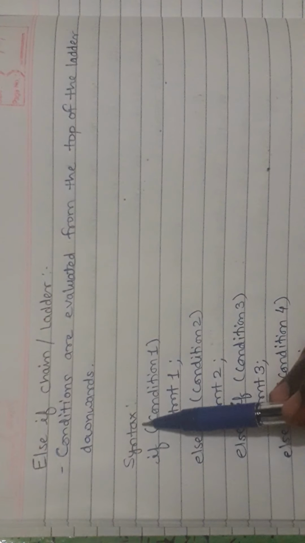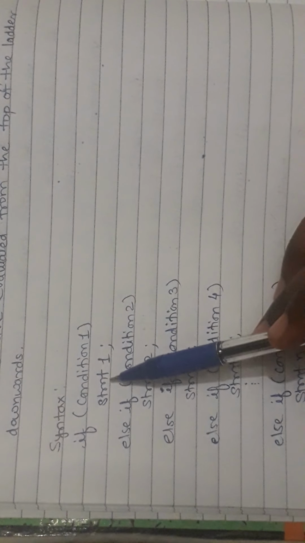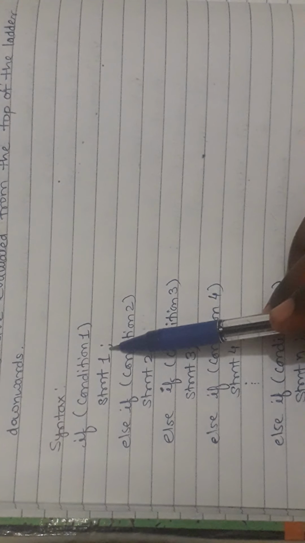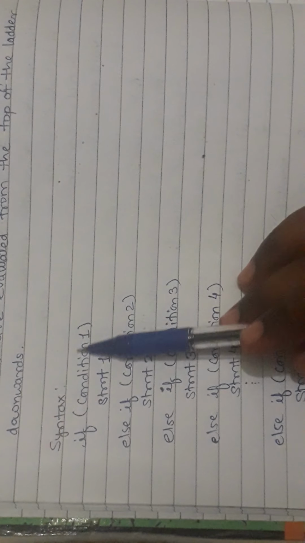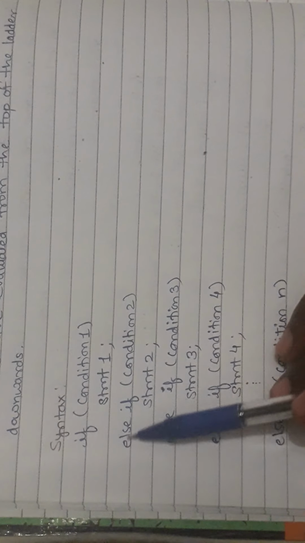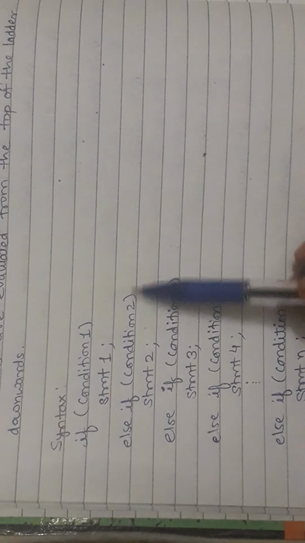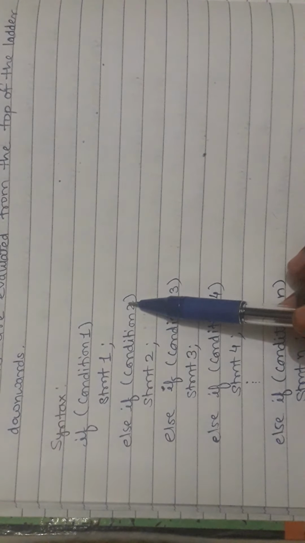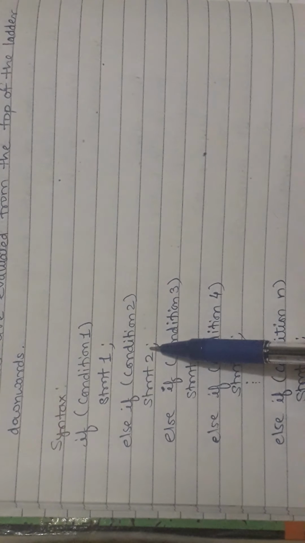We will see the syntax. In this syntax, we can see that we have a number of conditions. Here we have if condition 1. If this condition 1 is true, then statement 1 is executed. If this condition is false, then it will come to the else if part, and condition 2 is checked. If this condition 2 is true, then in that case it will execute statement 2.